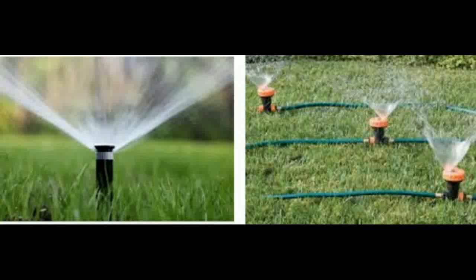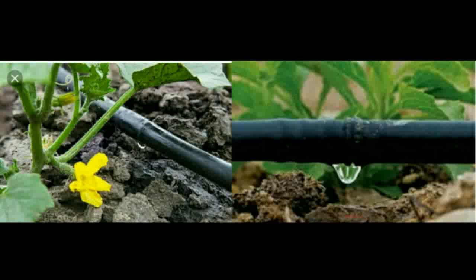You can see in the picture that in this system a network of pipes have rotating nozzles on their tops and are linked to a main pipe. When water is pumped into the main pipe, it comes out of the rotating nozzles with pressure in all the directions. The next method of irrigation is drip system.